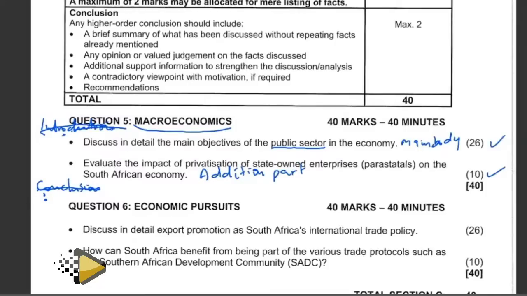As I said earlier, in this regard we are going to check our introduction. In the introduction, we are going to explain what a public sector or a state is. Under the introduction, you are going to say that the state is a body that governs and regulates the functioning of its economy, and it also plays a potential role in providing the economy with its basic and important needs. For that explanation, you are going to get a full 2 marks.